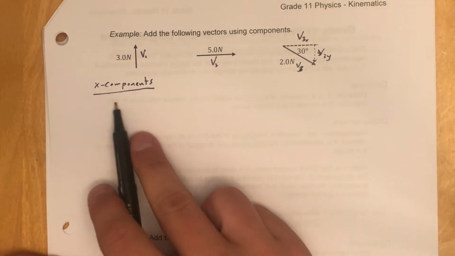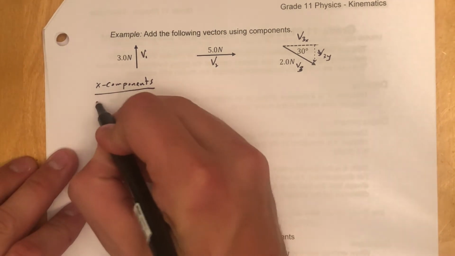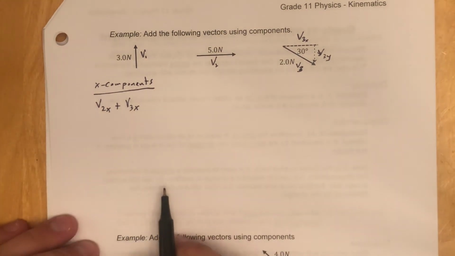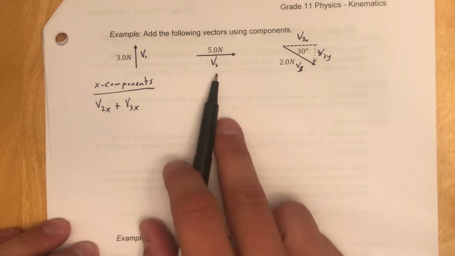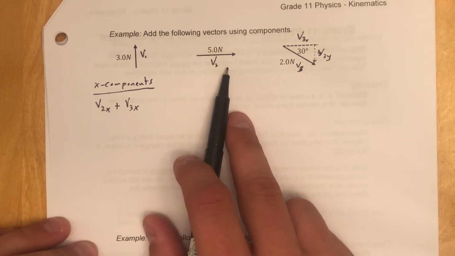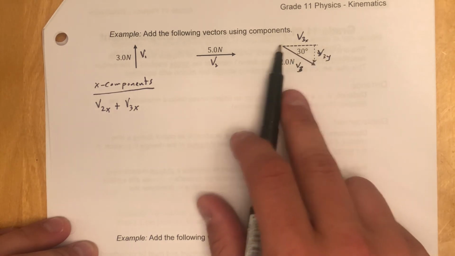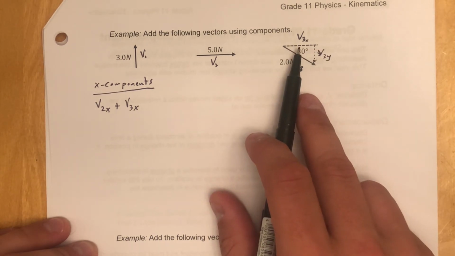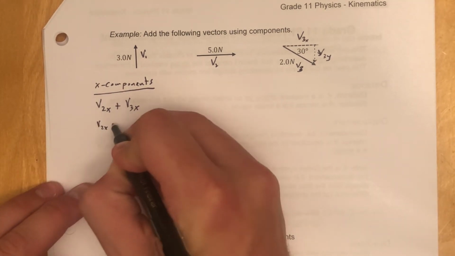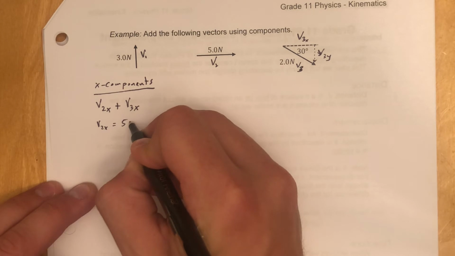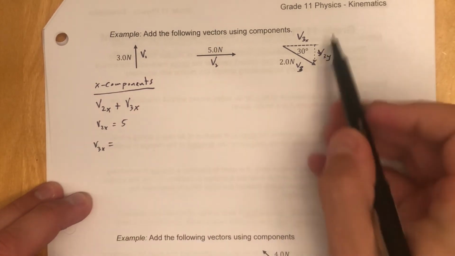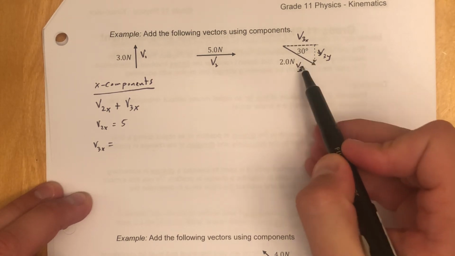So what are all the x components? Well, we're going to have vector 2x as well as vector 3x. And now if we want to determine what each of these is, we already know what v2x is because v2x is just v2. But we do need to calculate what vector 3 in the x component is. So let's do that first before we add these two up. We already know that vector 2, the x component, is 5 newtons. But vector 3x, what is this going to be? This is going to be your adjacent over your hypotenuse.